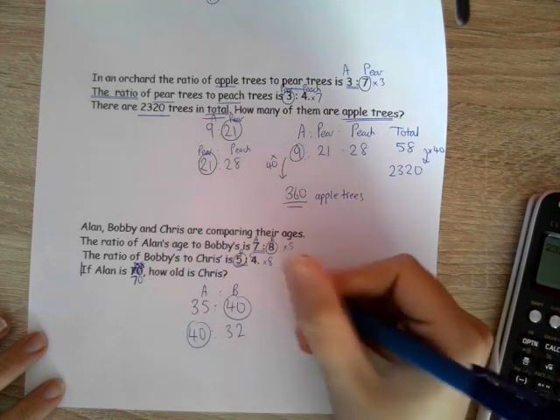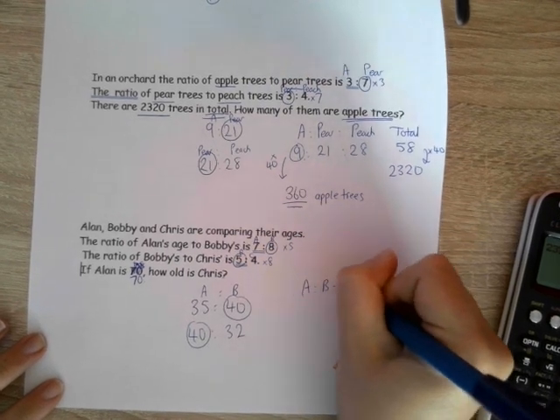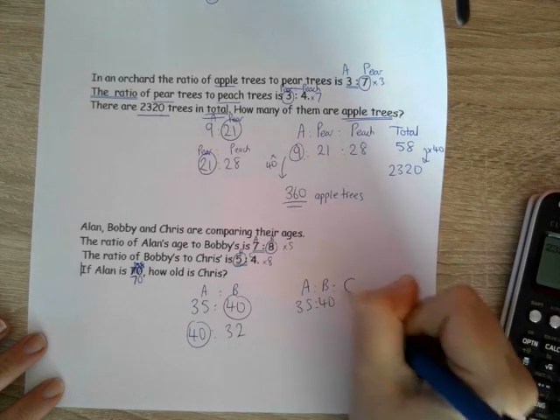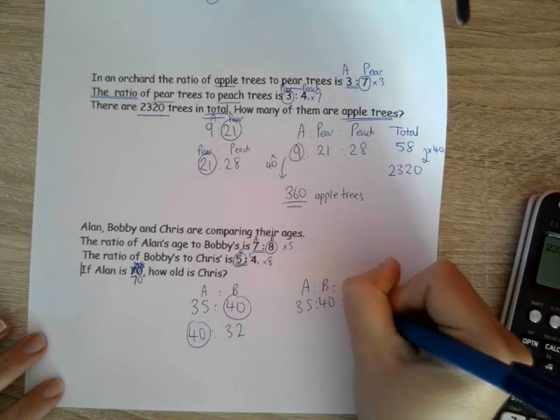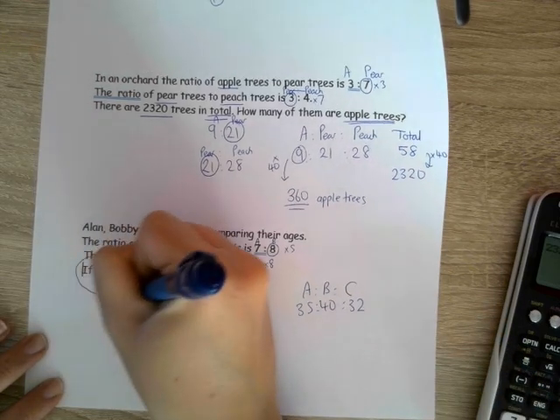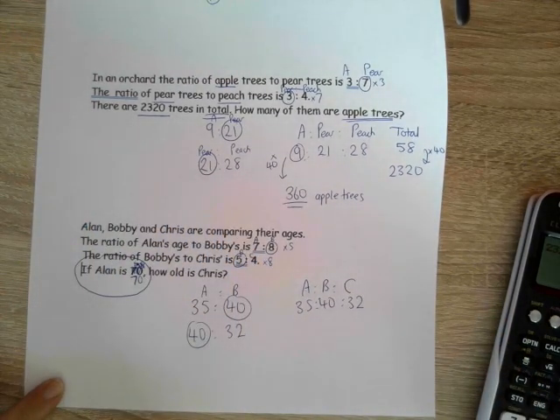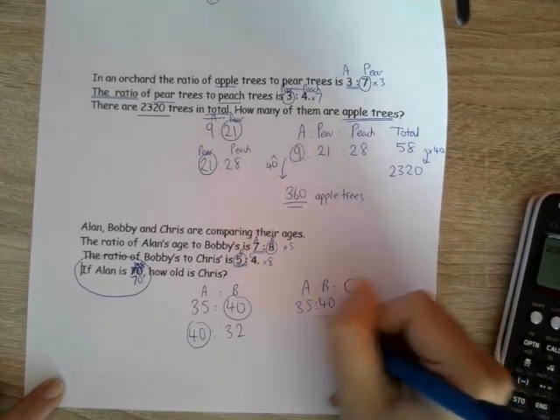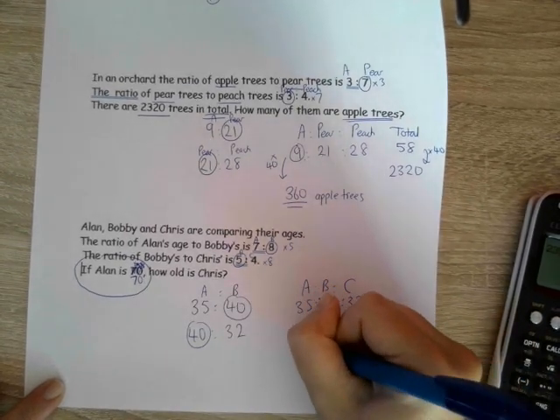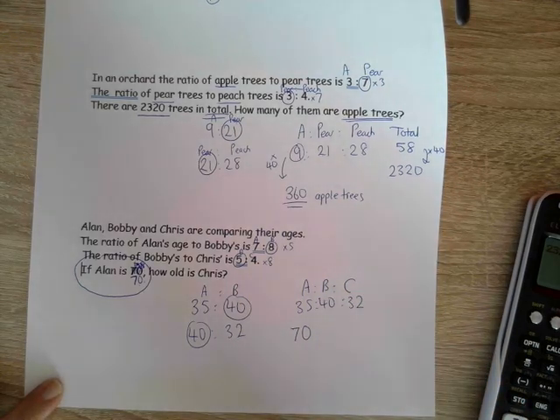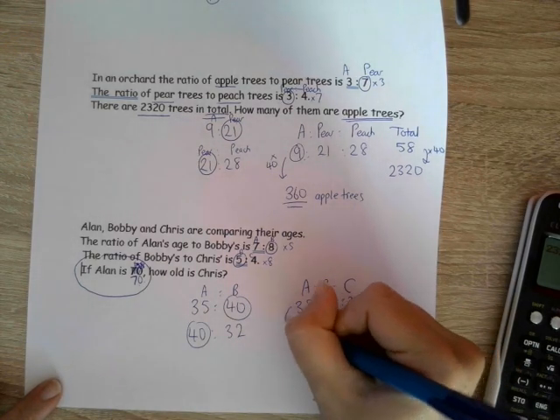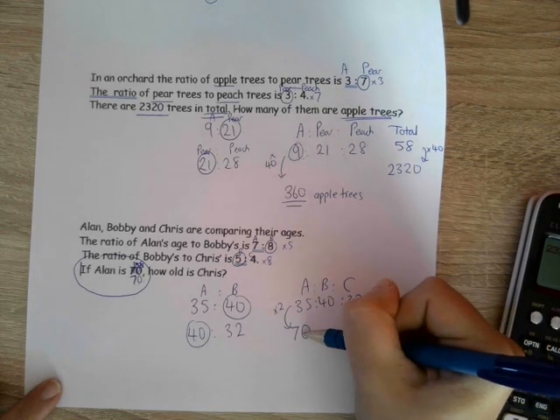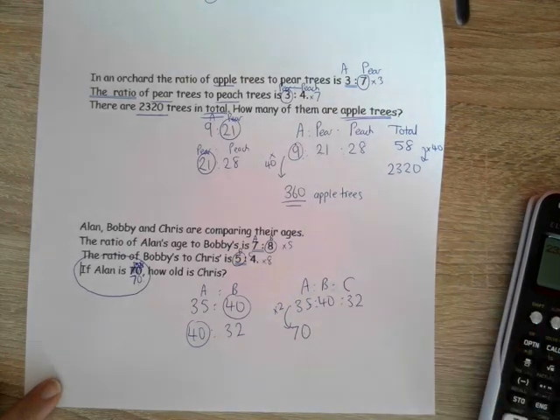So it's these ones that are made the same. So again, let's ignore that for a minute. Let's just go for the ratio. So A is 35, B is 40, and C is 32. So this time, we're told that Alan is 70. So it's not the total of the ages. We don't need to work out a total. It's Alan that is 70. So that is going to go under Alan's column because it's to do with Alan. And then we're just going to work out what we are timesing by, which is 2. That's nice and easy. But remember, if it's a more complicated one, just do that divided by that, and that will tell you what you're timesing by.